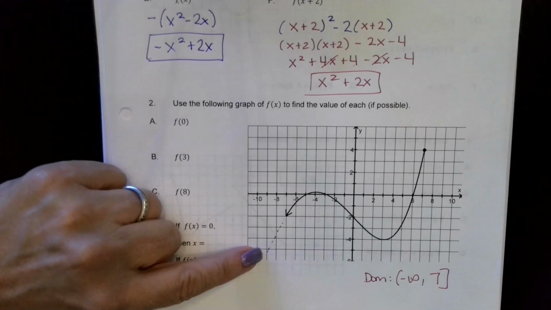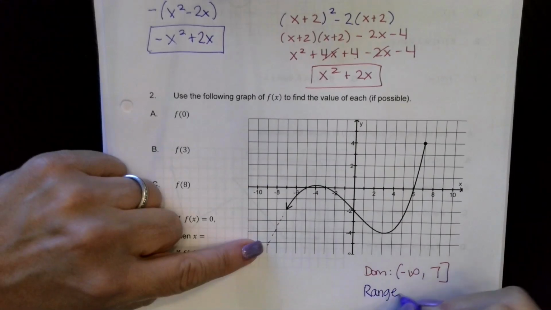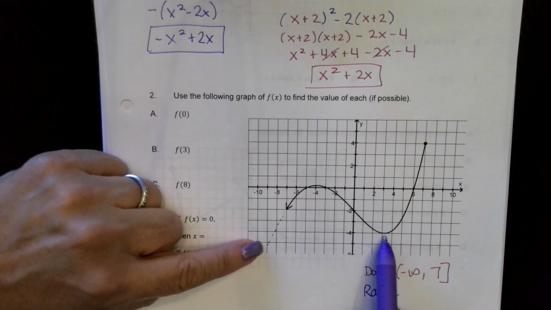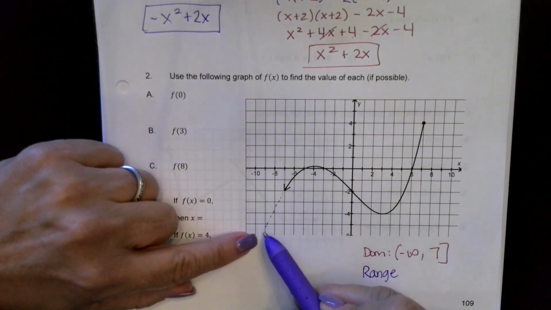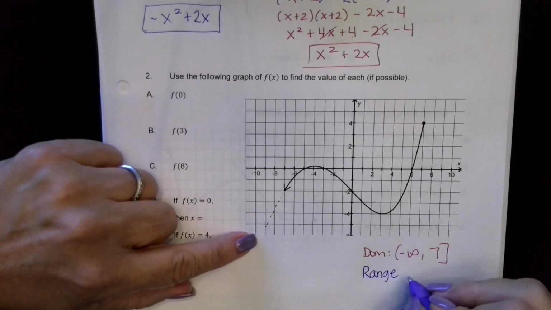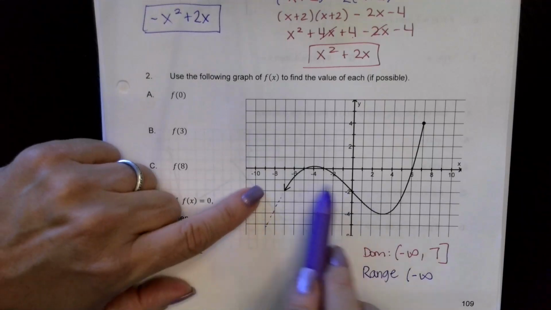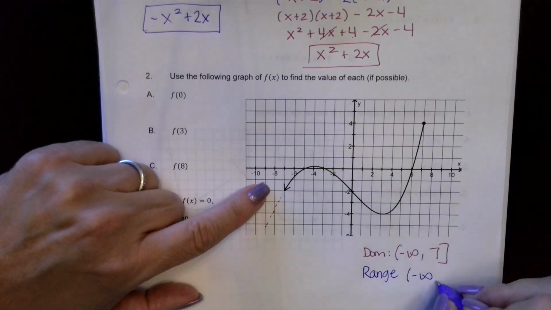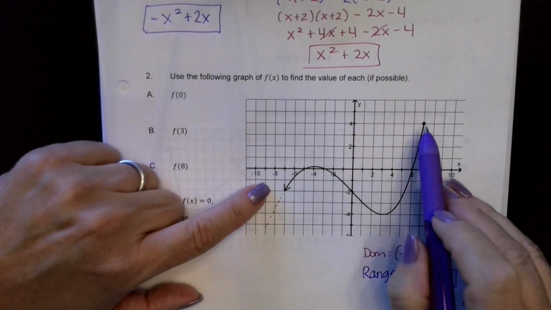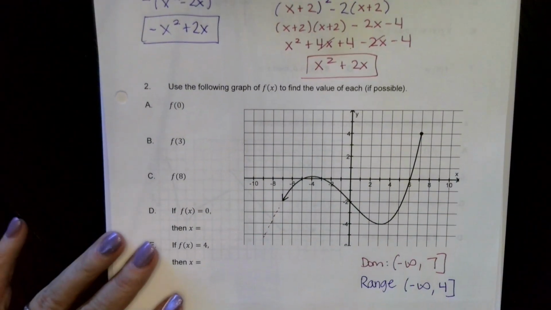All right, I want to look at my range now. It looks like my bottom point happens right here, but it doesn't, because this is going to tell me that it's going to continue in the negative direction. So I'm going to start at negative infinity. I can draw horizontal lines, and I'm always going to hit my graph until I get up here at 4. And when I hit 4, it's a closed-in circle, and so I'm done. Okay? So now let's go back over here and look at this.